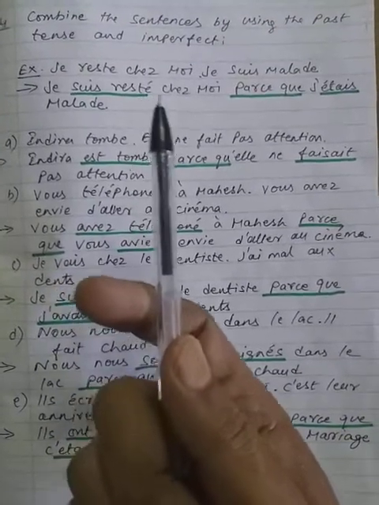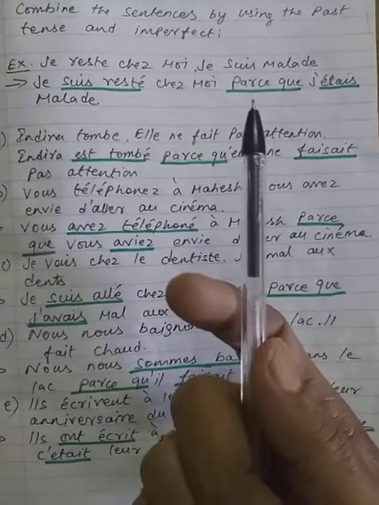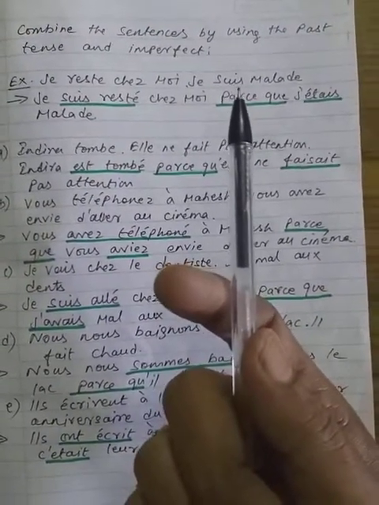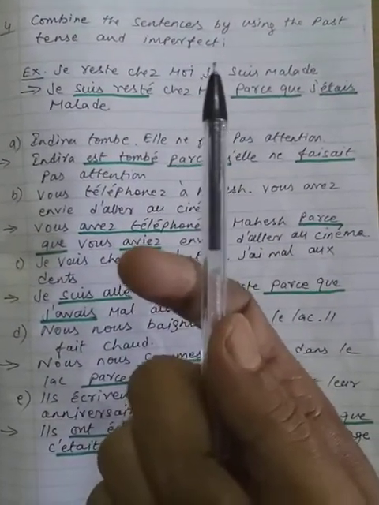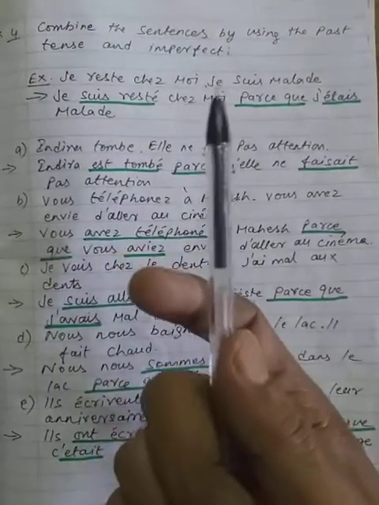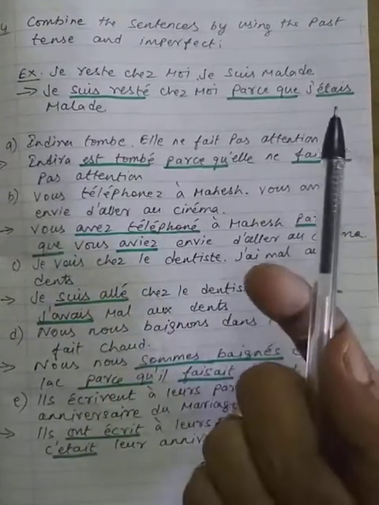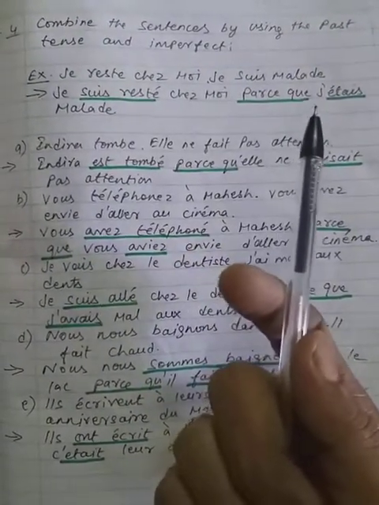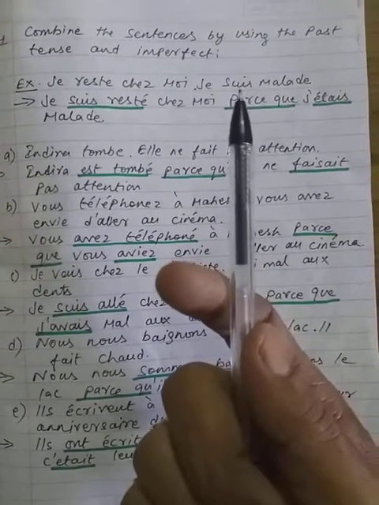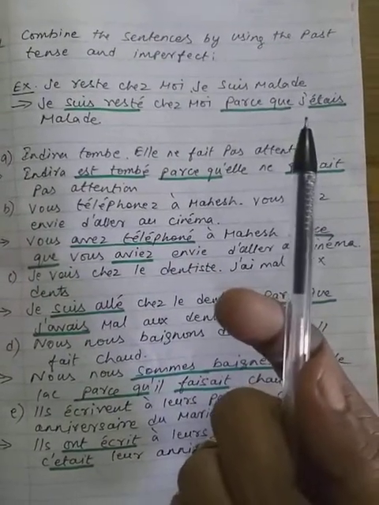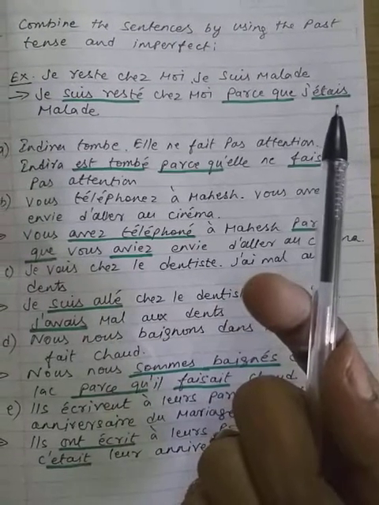Resté with accent. Resté chez moi. Then remove the full stop. Use the conjunction parce que, then je. Then you have to put this verb in imperfect, because you have to use both past tense and imperfect to combine these two sentences, making a single sentence. Here, write the je, first person, suis. Être verb is given in present tense. You have to convert it into imperfect. Être verb is an exception. So the base is ét and the first person ending is ais. Je suis malade.